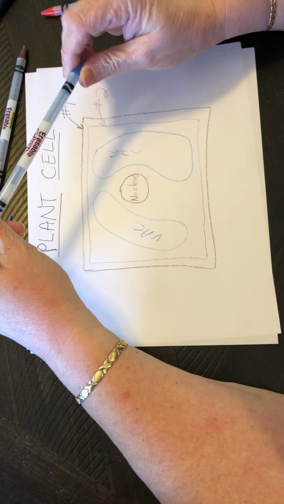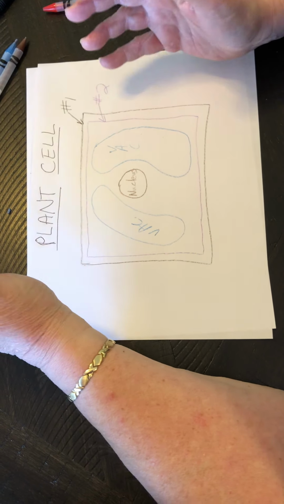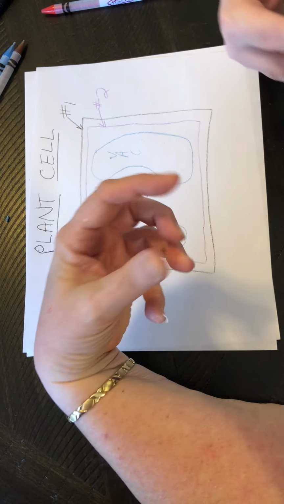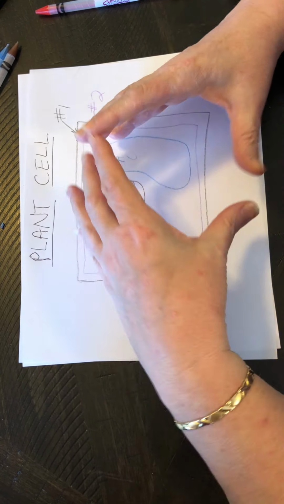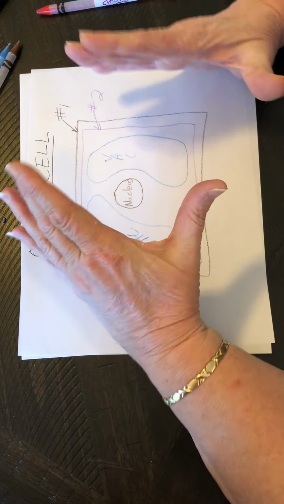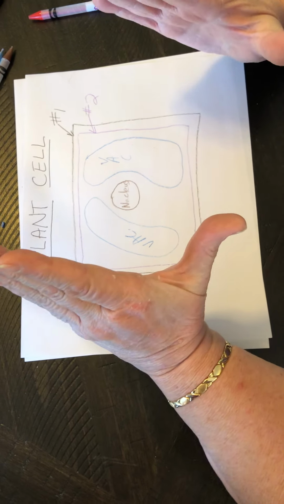They have to store a lot of water, because plants use a lot of water after, especially photosynthesis, which we will get to in just a little bit. But when the vacuoles are swollen, it makes the plant cell straight and very tight.